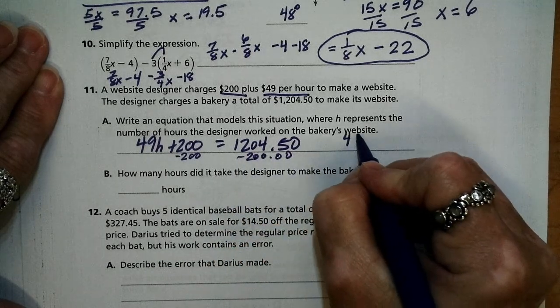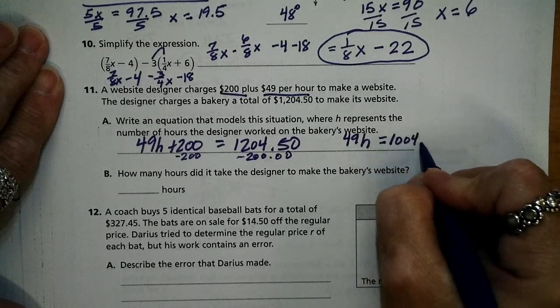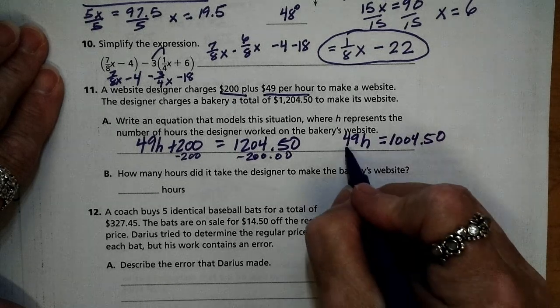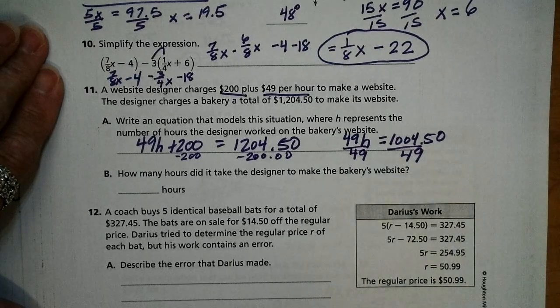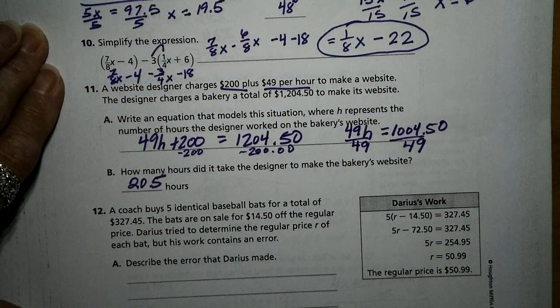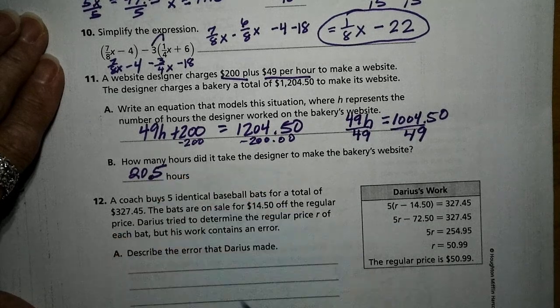So I get 49H equals $1,004.50. Divide by 49. So I get 20.5 hours. So it says how many hours did it take the designer to make the bakery's website? So 20.5.